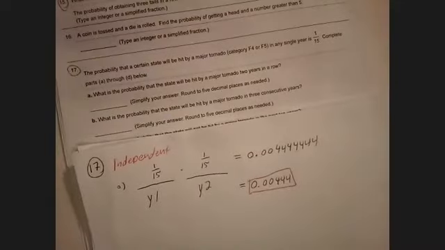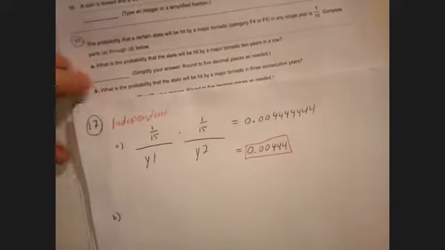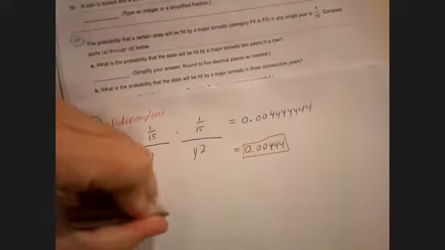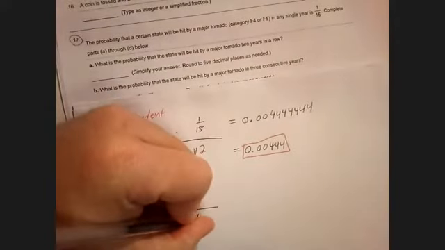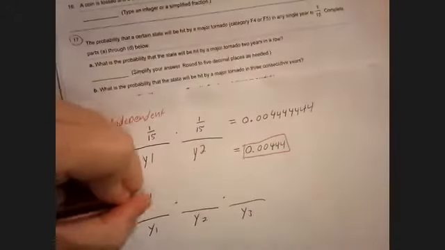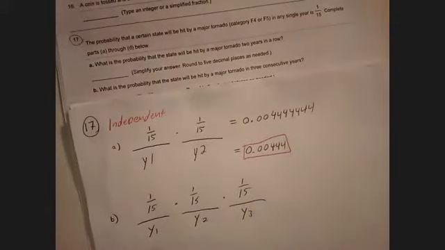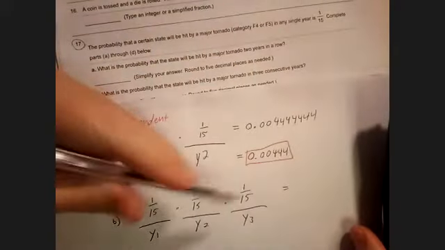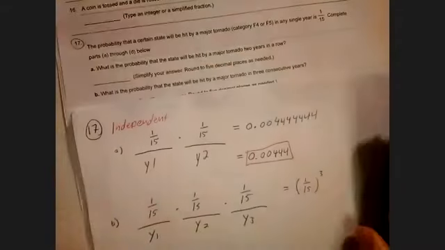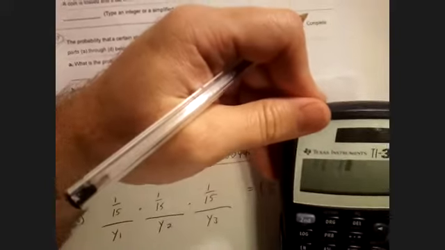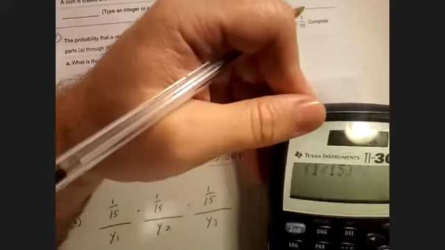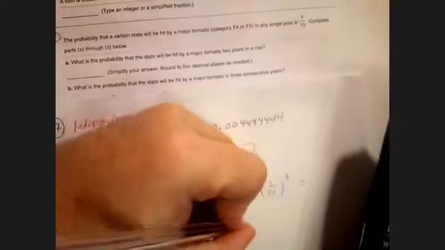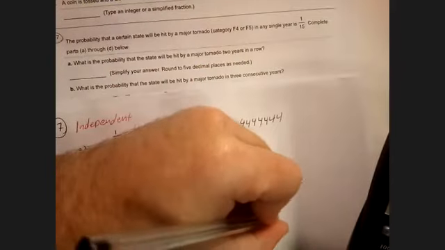What is the probability the state will be hit 3 consecutive years? Well, we just did 2 consecutive years. How is this different if I have 3 consecutive years? Well, each year is 1 divided by 15. And for this one, I'm going to use the parentheses and the caret. Since 1/15 times 1/15 times 1/15, 1/15 cubed is what I want to do. So parentheses 1 divided by 15, caret 3. Okay. I'm going to write this entire decimal that I got.